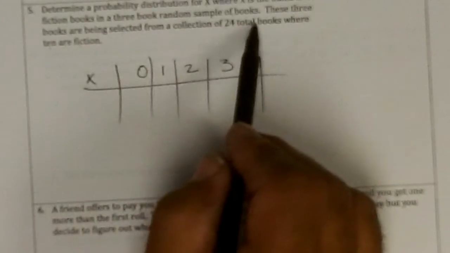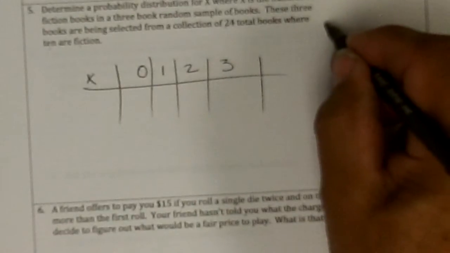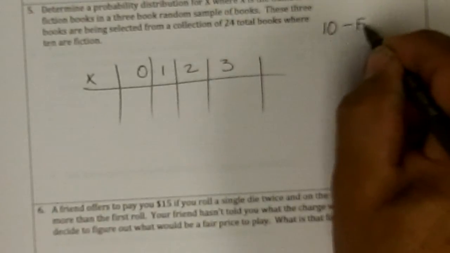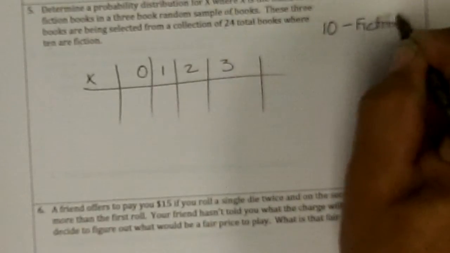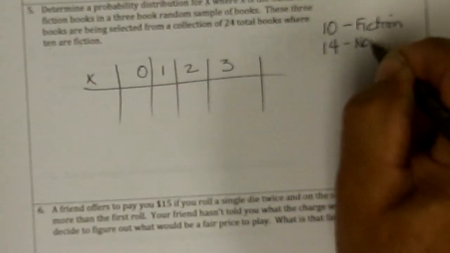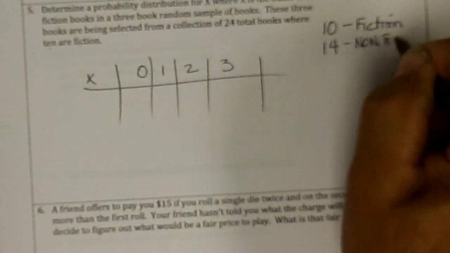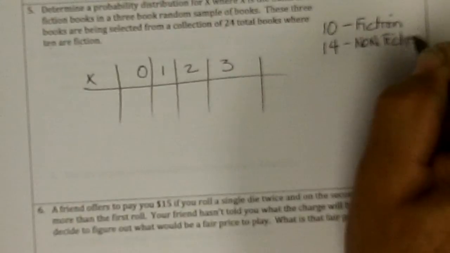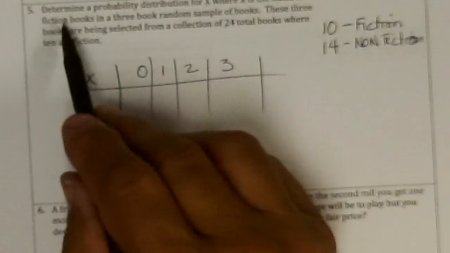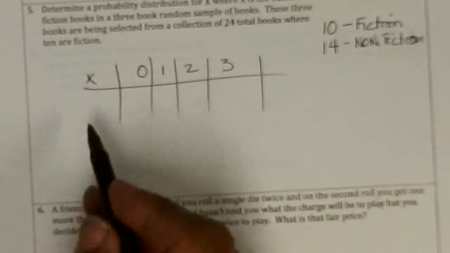There are 24 books, and 10 are fiction. That means 14 are non-fiction. And we want to select 3 books from that.